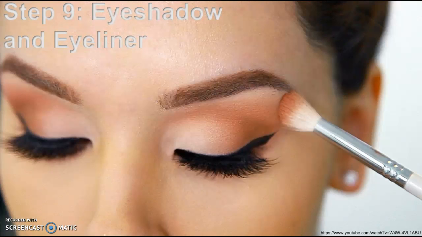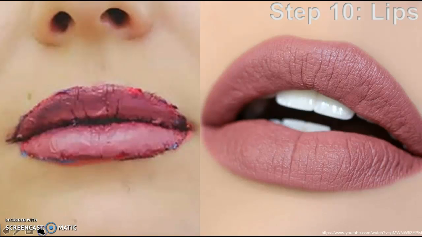And eyeliner, I love a good felt tip eyeliner. Liquid eyeliner works very well. It's my personal favorite. It gives you sharp lines, very precise. It lets you get really close to the lash line. And a good felt tip eyeliner gives you a lot of control, but also has a thin enough tip to give you that very sharp wing.